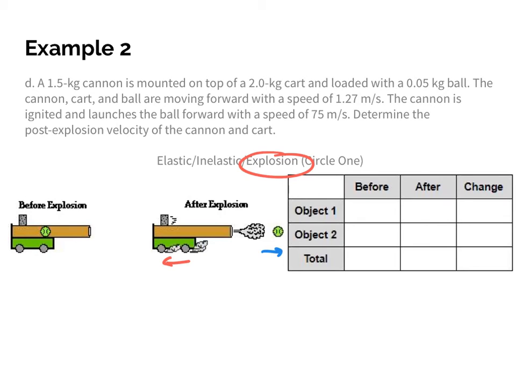We'll say that object 1 here is going to be the cart and the cannon, so I'll label this in red. And then we'll say object 2 is the tennis ball, labeled here in blue. Okay. So before the explosion, each of these 3 objects is moving together with a speed of 1.27 meters per second. That means both the cart and cannon and the ball are going to have individual momentum.